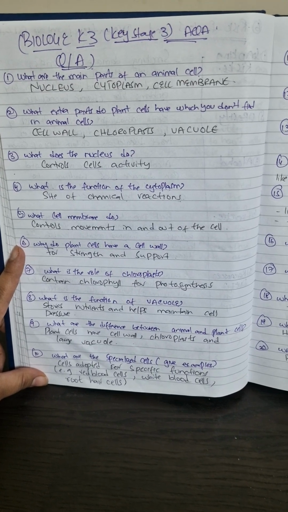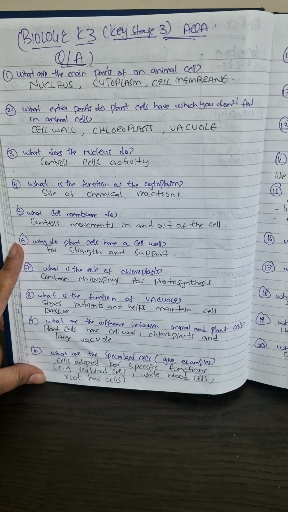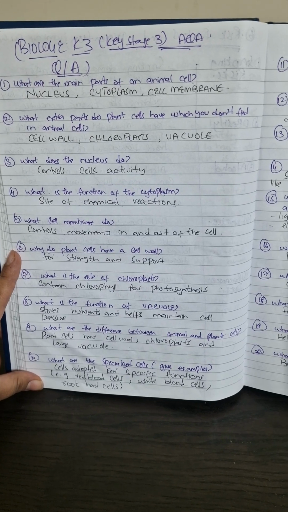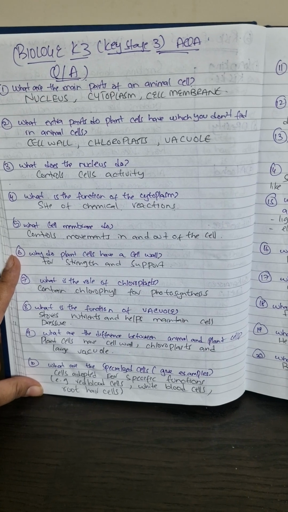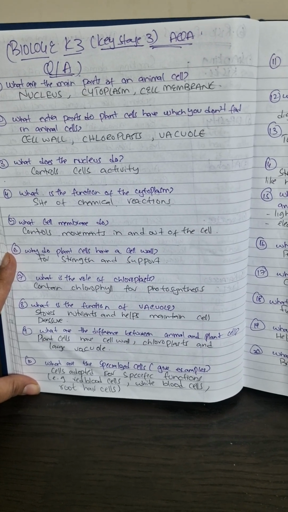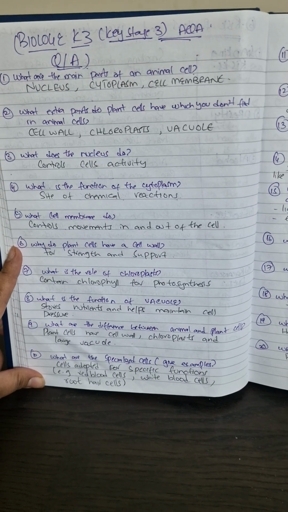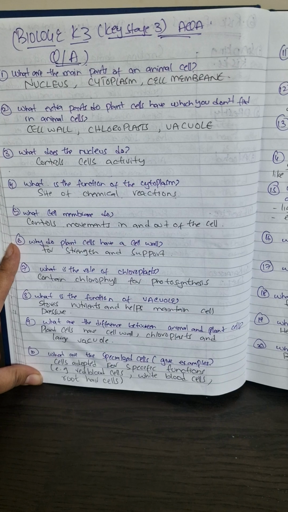Another question, what is the difference between animal and plant cells? The answer is plant cells have a cell wall, chloroplasts, and a large vacuole. Tenth question, what are specialized cells?